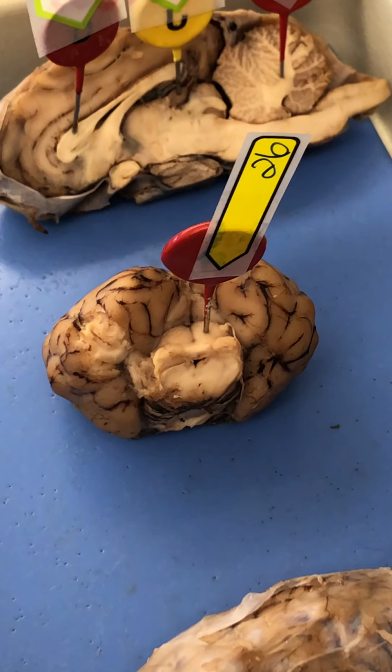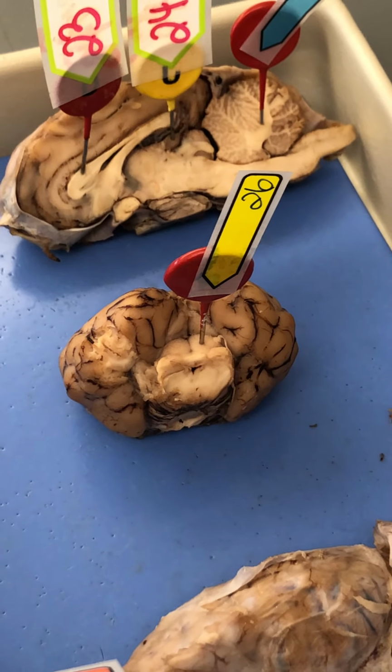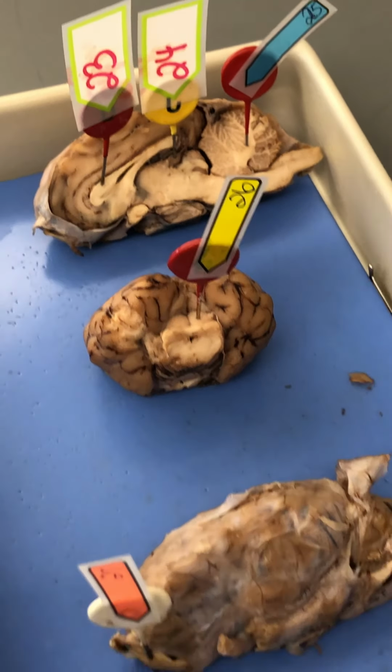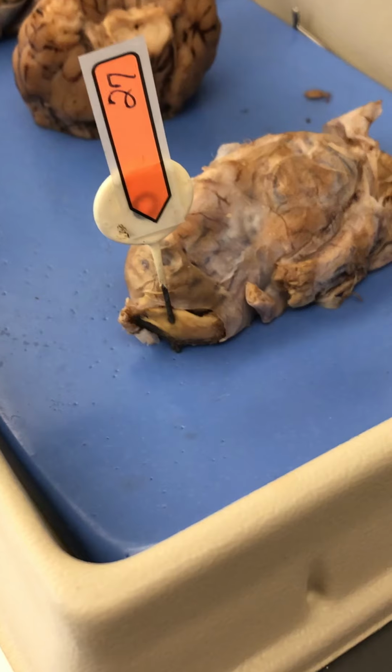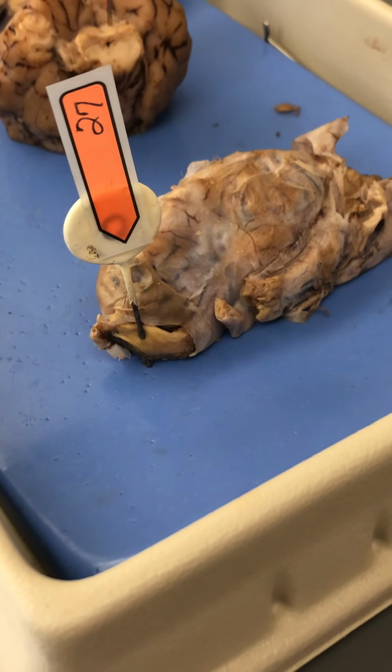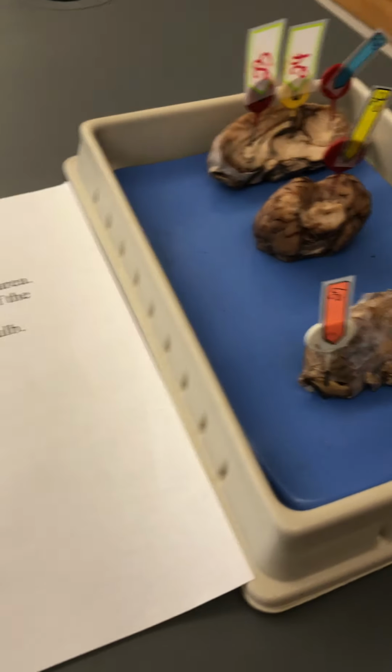26, larger was a keyword there. Larger bump of the corpora quadrigemina, the superior colliculi. And 27, the cranial nerve or the bulb, proper term, is the olfactory bulb. If you said cranial nerve 1 or olfactory nerve, I'll take that.